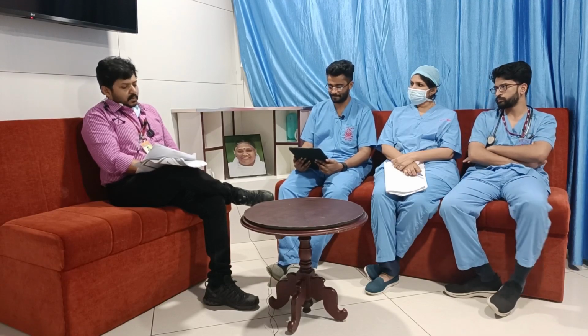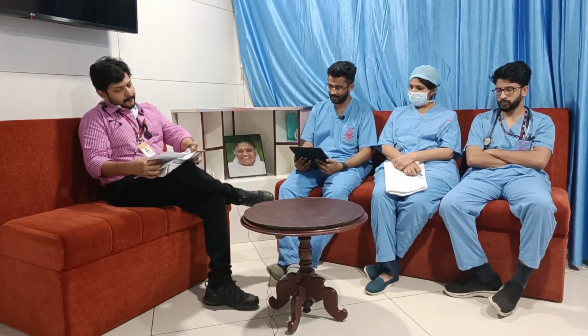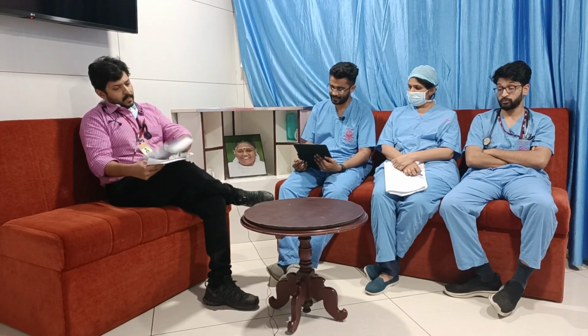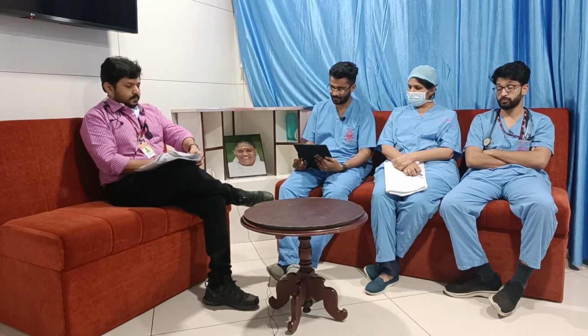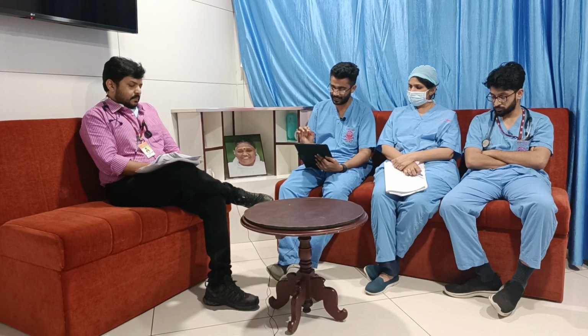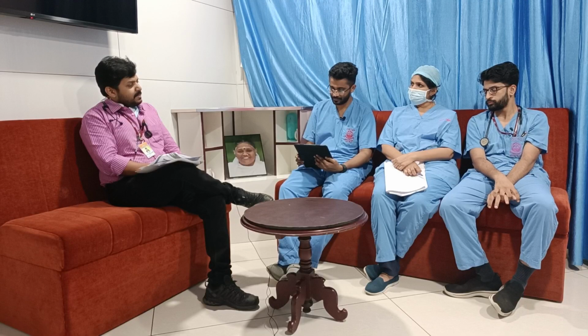benzodiazepine. Okay, what will you give? Here, according to the guidelines, we can give either midazolam or lorazepam as the first dose. Midazolam is given in the range of 0.3 to 0.5 mg per kg buccally, or lorazepam 0.1 mg per kg IV or IO. So lorazepam 0.1 mg per kg. So you have already placed the buccal.